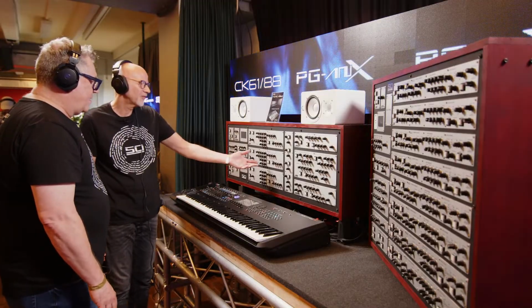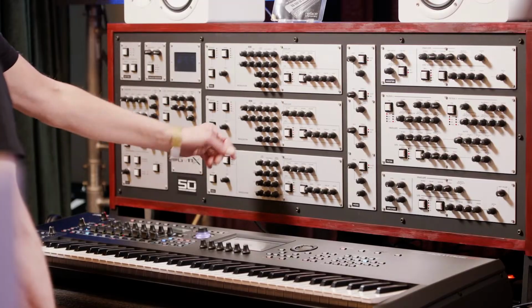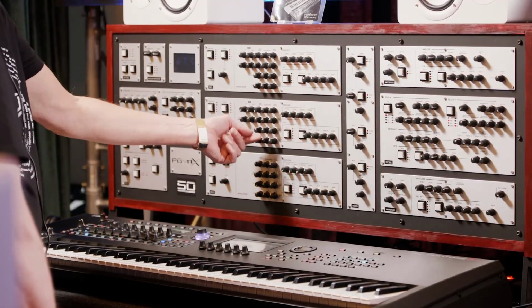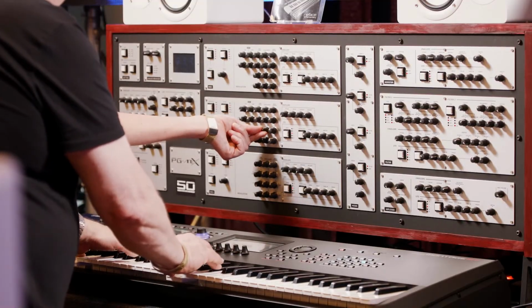And then, for example, for oscillator 2, not operator, we can introduce some pulse width modulation. So just go ahead and play a little bit.